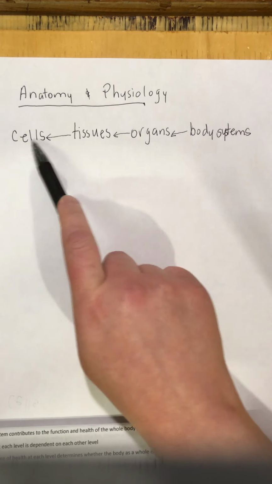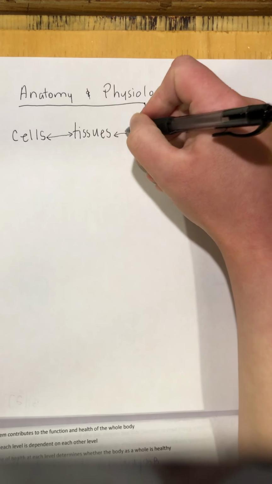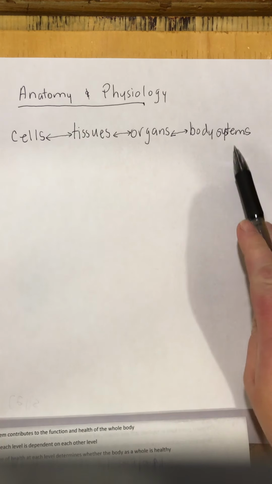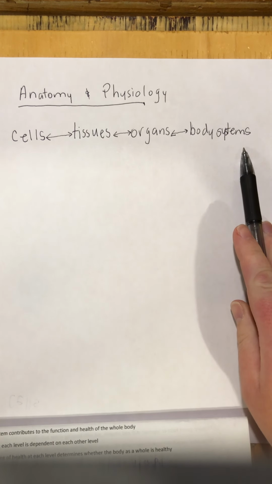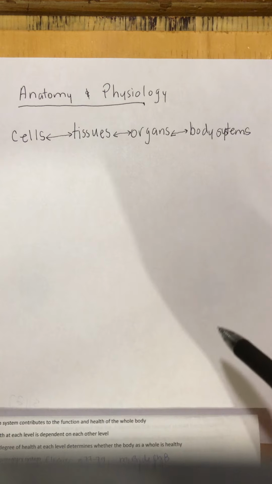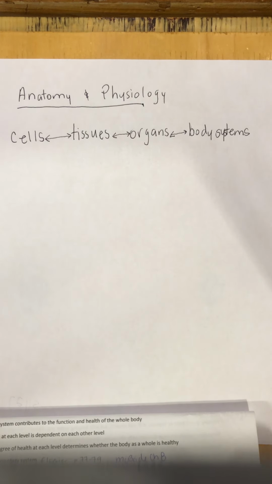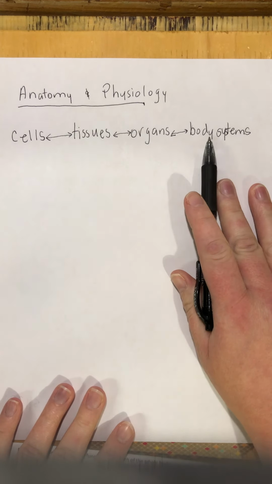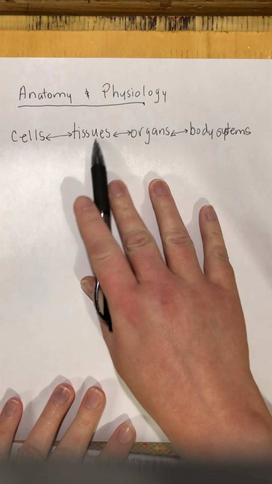So health at each level is dependent on every other level. It goes both ways. If the cells aren't doing well, it's going to affect straight up to the body systems, okay? The degree of health at each level is going to determine whether the body as a whole is healthy. That's just a little bit of an introduction to the body systems that we'll be covering. Remember, body systems are made up of cells, tissues, and organs.